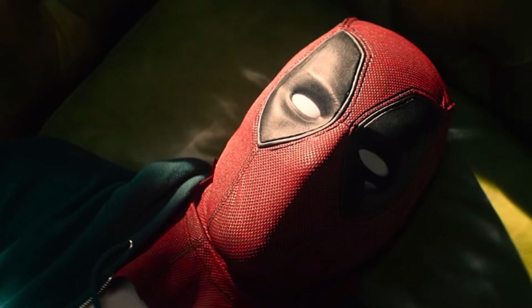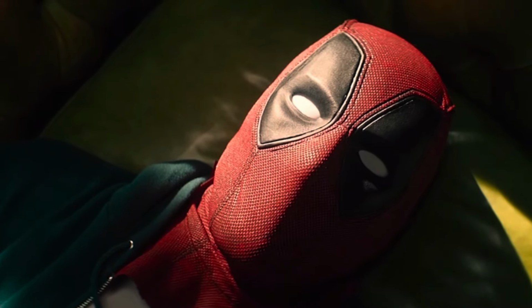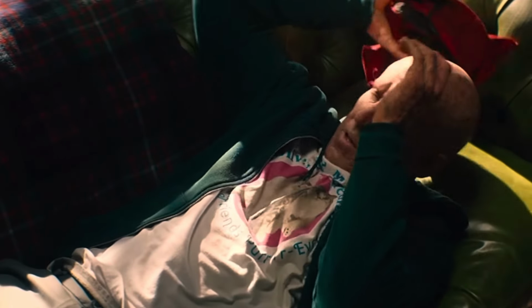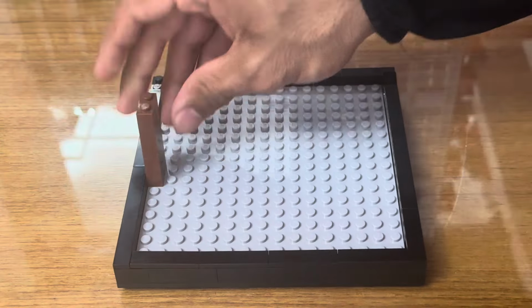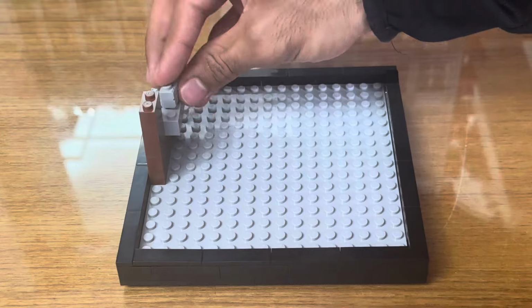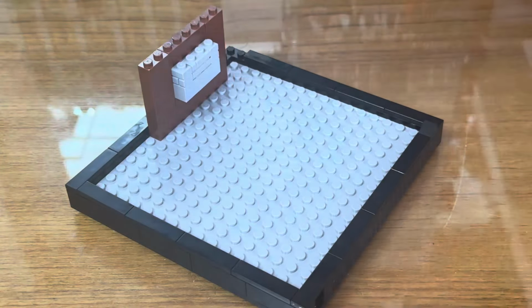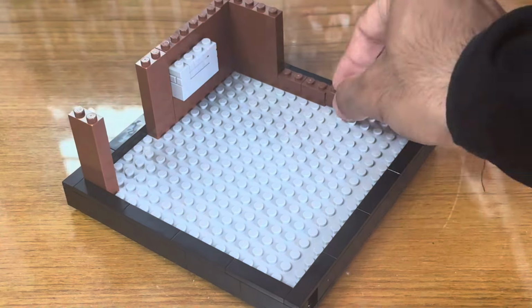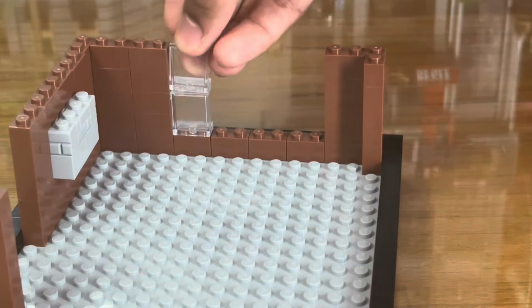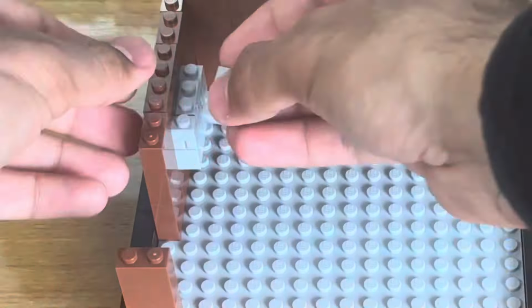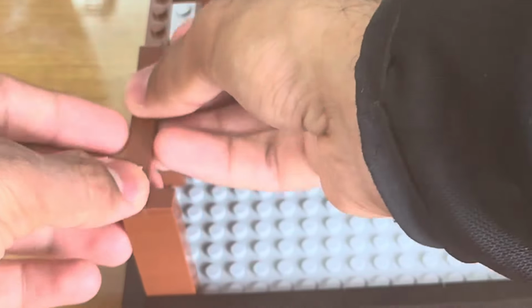As this is an X-Men video, I kind of want to do a bit of the interior of the X-Mansion, so I decided to do the scene from Deadpool 2 where Wade is talking to Colossus in the X-Mansion room. So I got the base and added a bunch of these brown pieces on the sides to make the outer walls. I integrated a fireplace in there as well, and then I ended up adding some more brown pieces around the outside. Made some of the windows using a bunch of these glass pieces, and then I also ended up adding some slopes onto the fireplace.